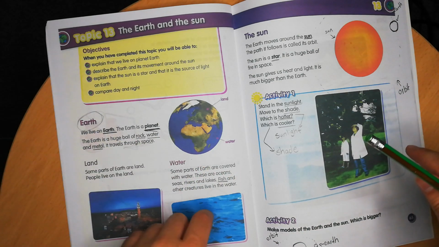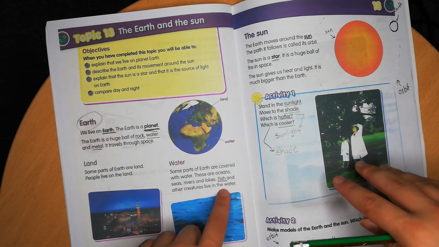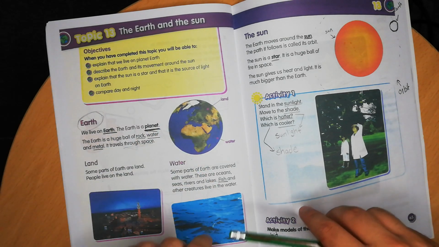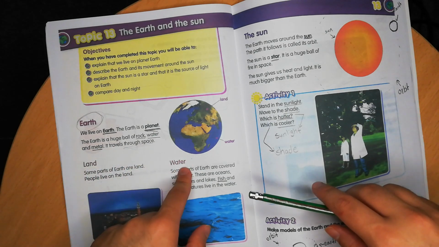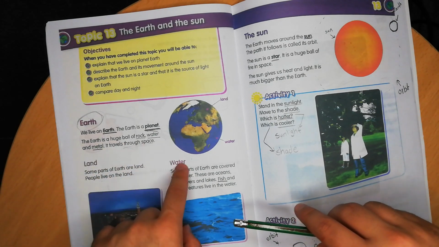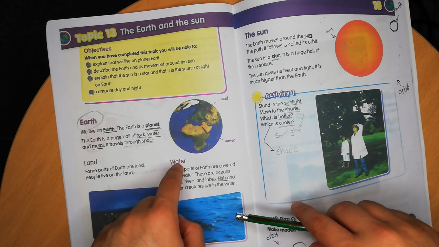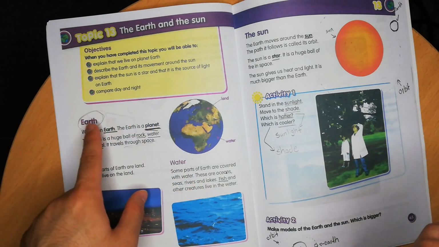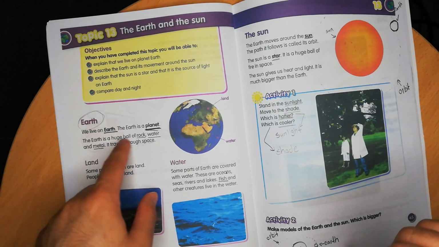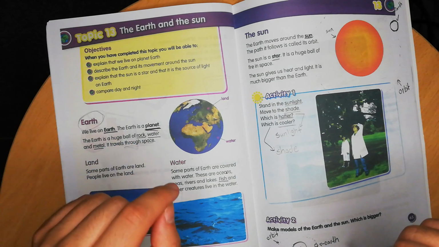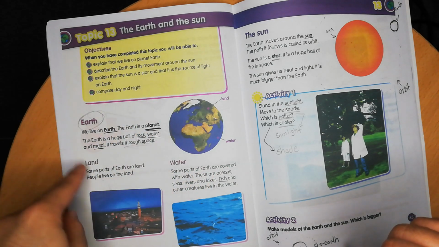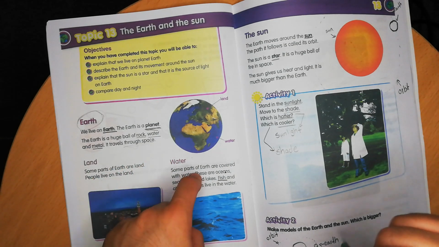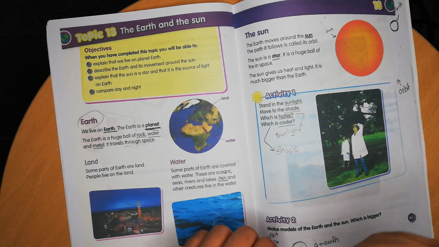But we don't live on these parts of the Earth. Fish do, along with other creatures that live in the water. So it's part land and part water. We live on land, and some fish and other creatures live in the water. So that's Earth and what it's made of. The Earth is a planet. It's a huge ball of rock, water, and metal, and it travels through space. It has two parts, part land and part water. We live on the land, and fish and other creatures live in water.